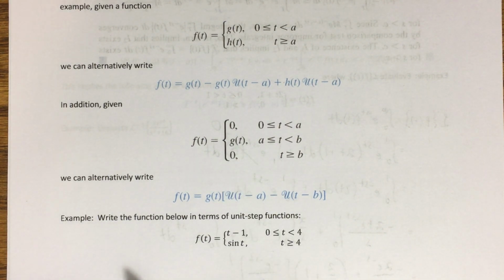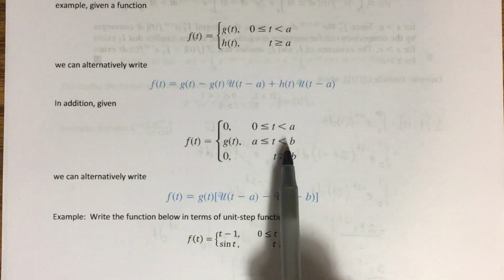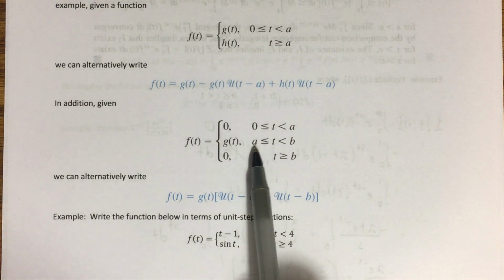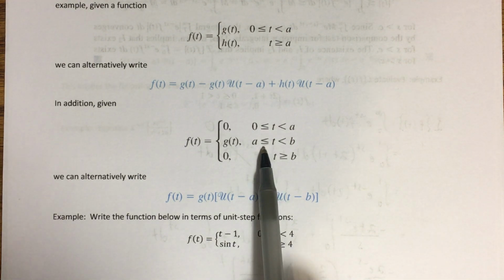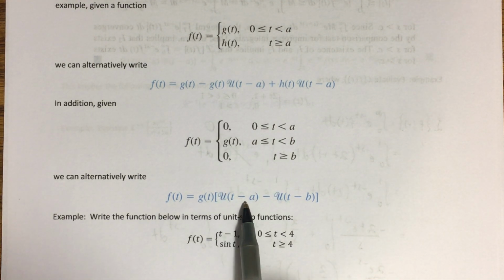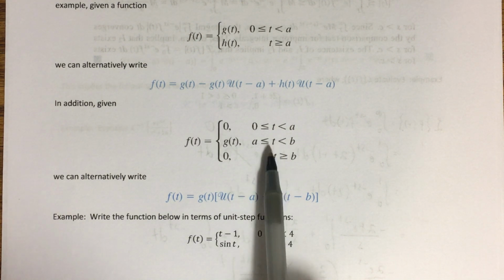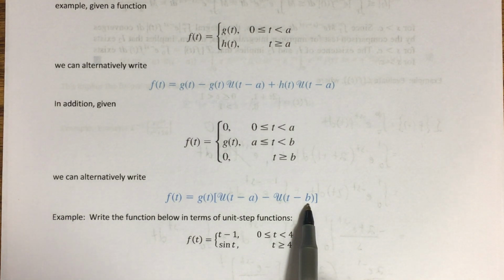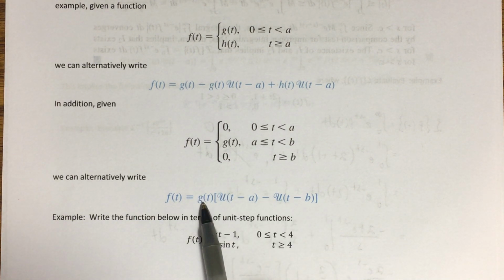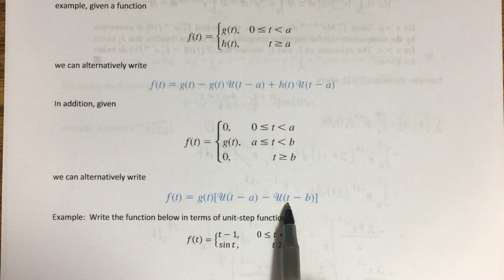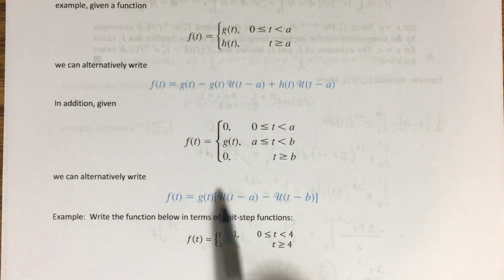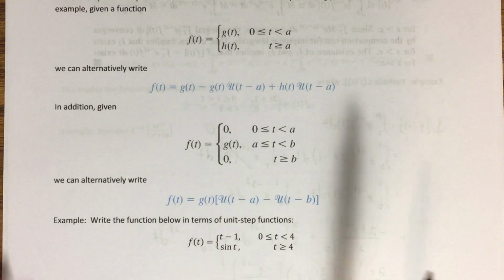So I get a 0 there as well. Going into this middle section here, if t is greater than or equal to a, which is what this part of that inequality is saying, then my unit step function, u of t minus a, will equal 1. But if t is also less than b, then this unit step function will equal 0. And so what I have is g of t times 1 minus 0, or 1, times g of t equals g of t. So this gives me an alternative notation for that.